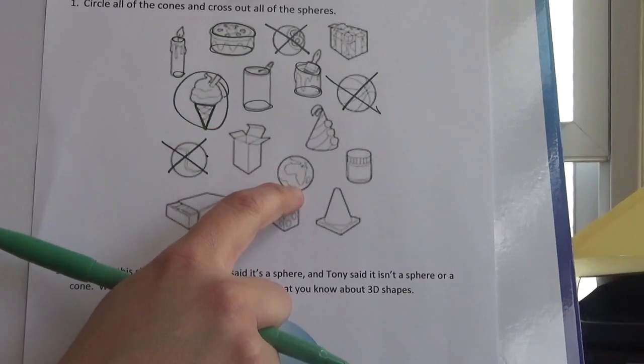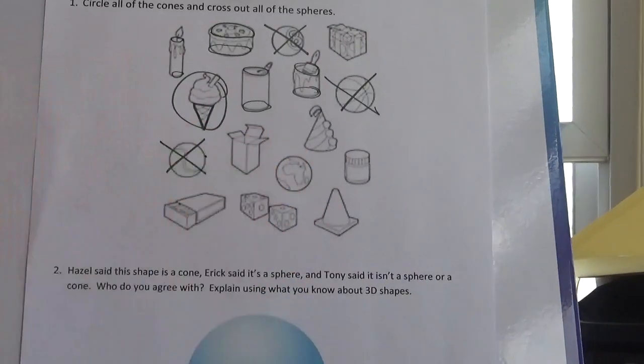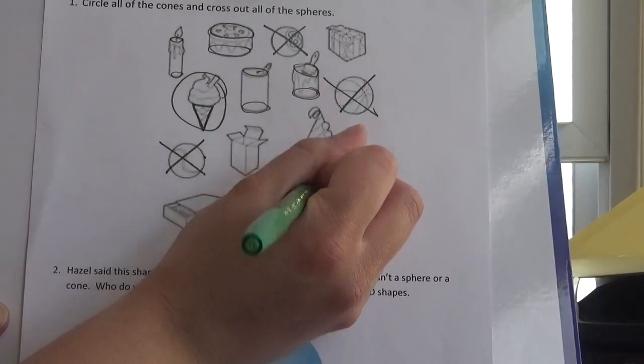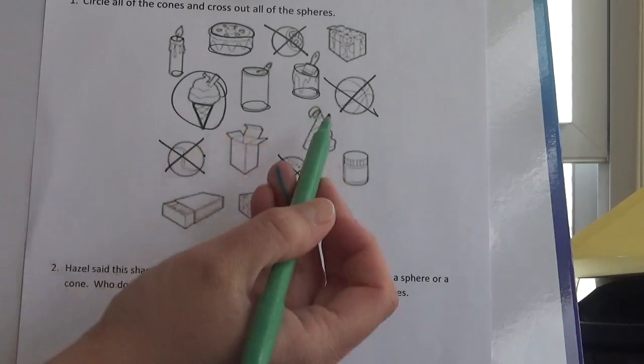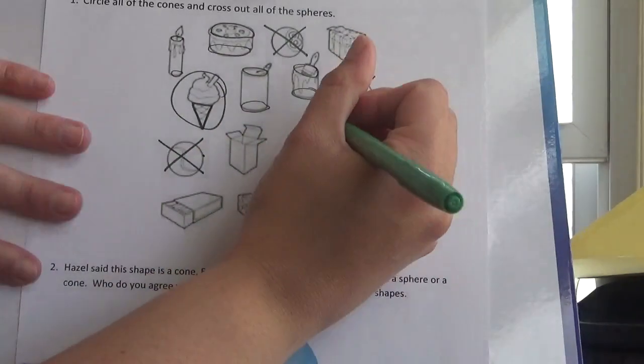Here's a picture of the world. It's actually the shape of a globe, and a globe is a sphere, so I'm going to cross that out. Mackenzie, please stop. Over here is a party hat, and it looks like a cone.